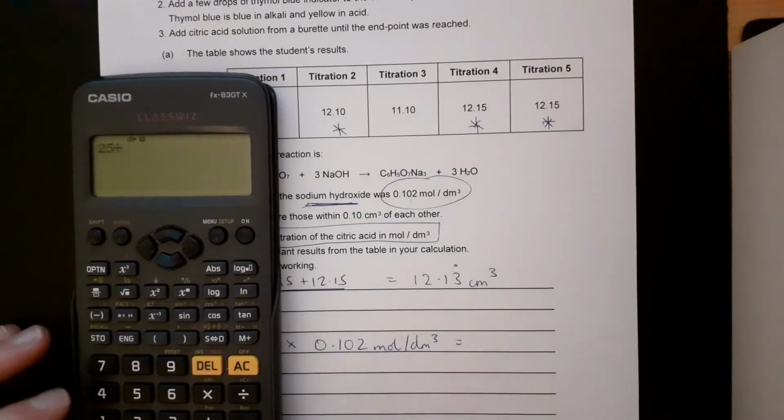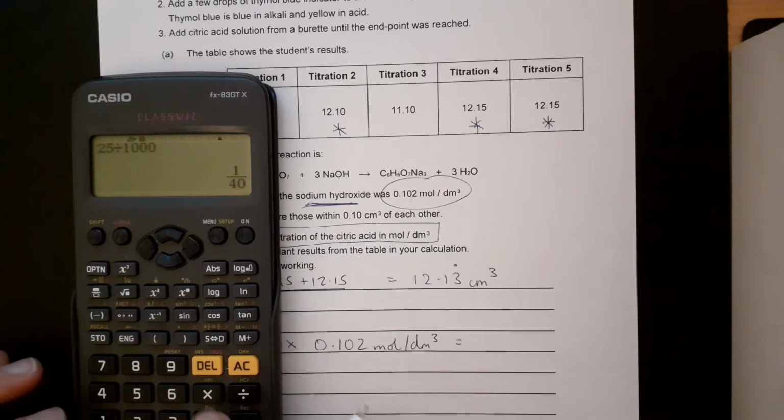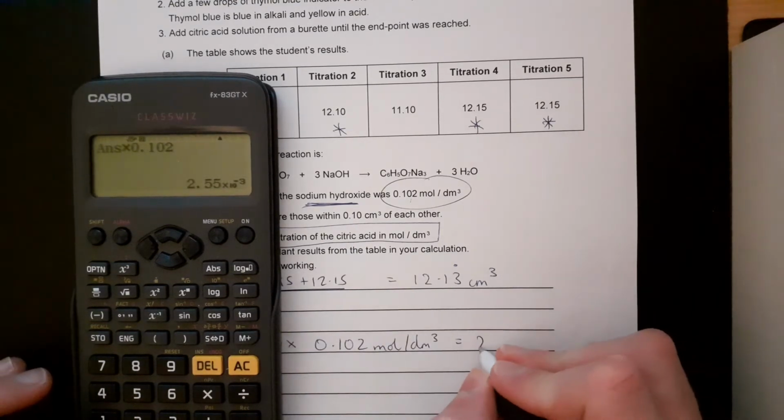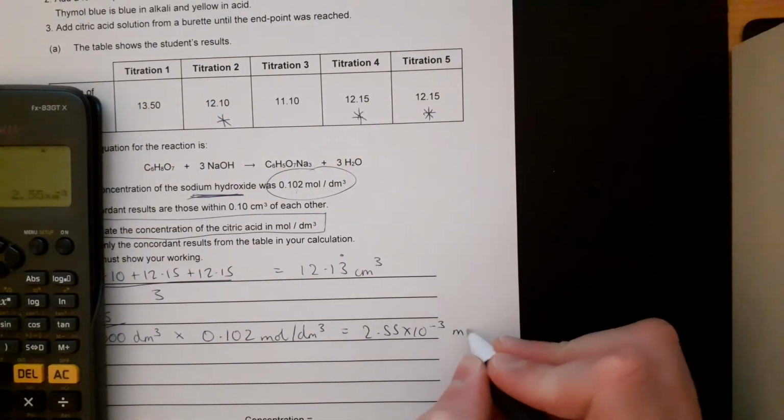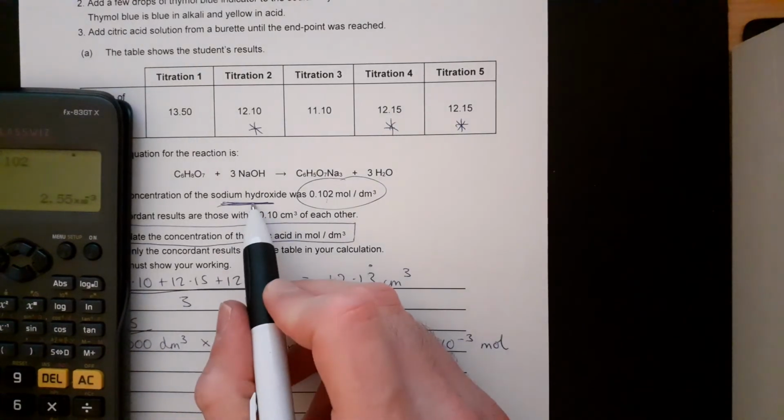25 divided by 1,000 times 0.102. So that is 2.55 times 10 to the minus 3. And that is the number of moles of the sodium hydroxide, wasn't it?